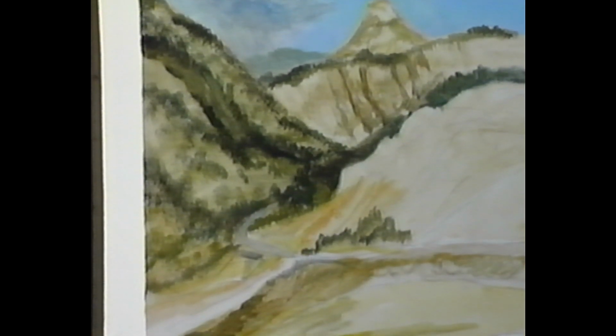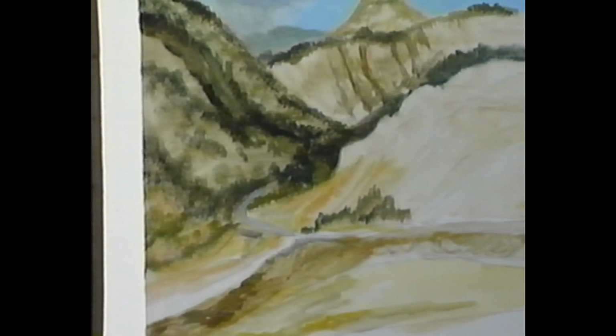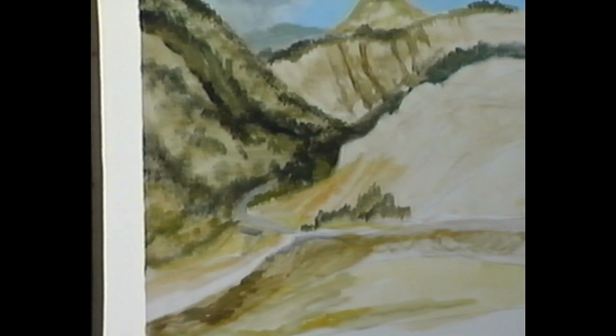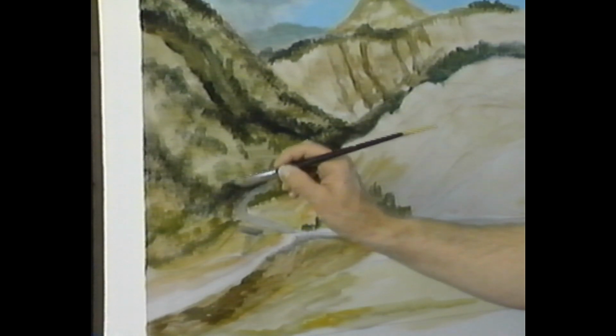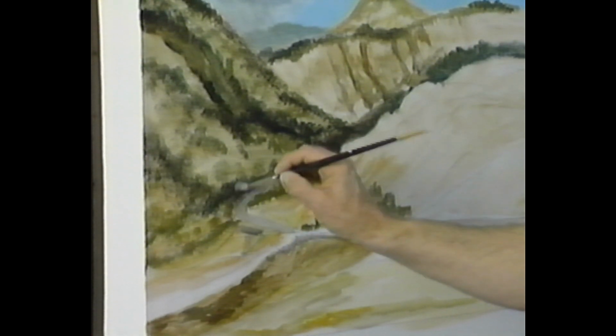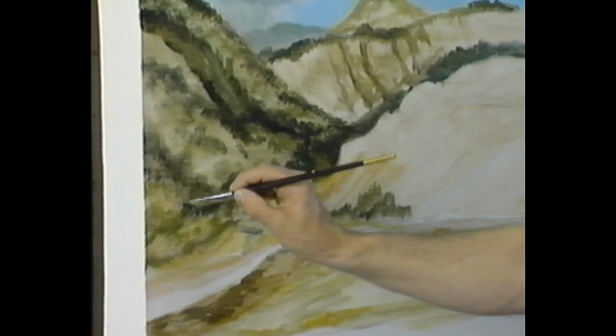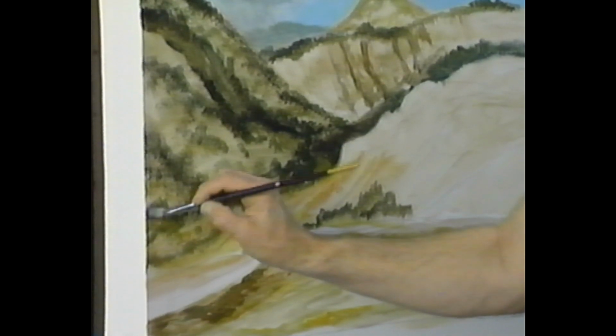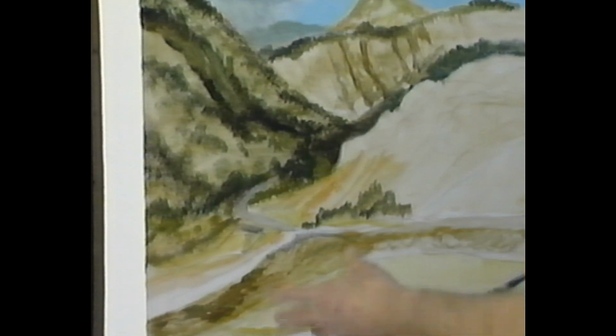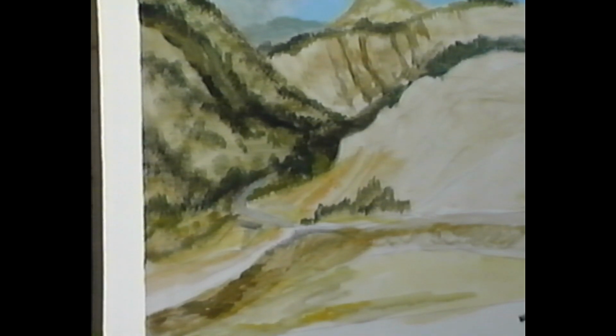And that's what you do throughout the whole painting, is just adjust colors from light to dark, dark to light, and eventually it begins to take on more shape, and you start to see it come around.